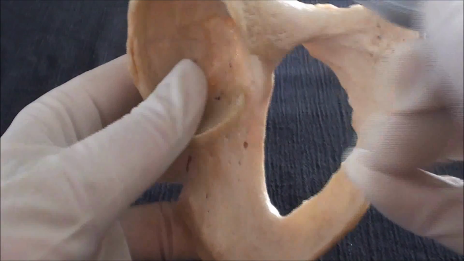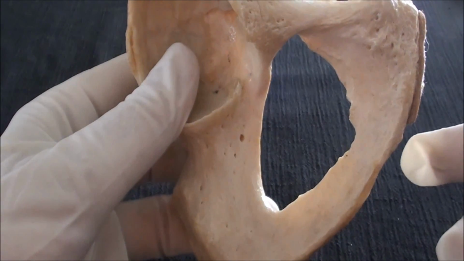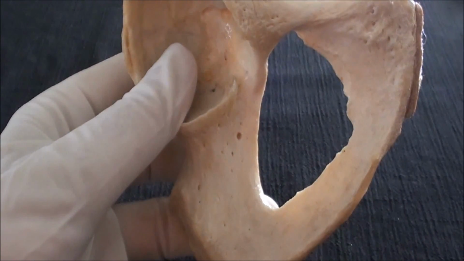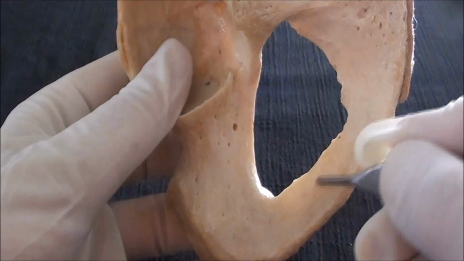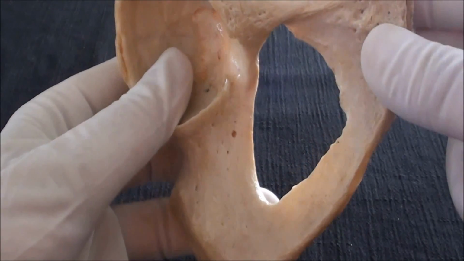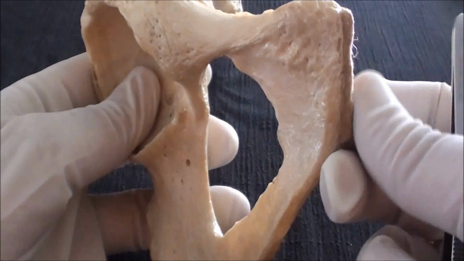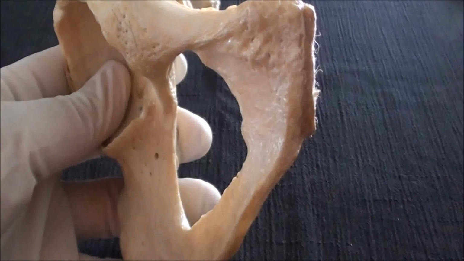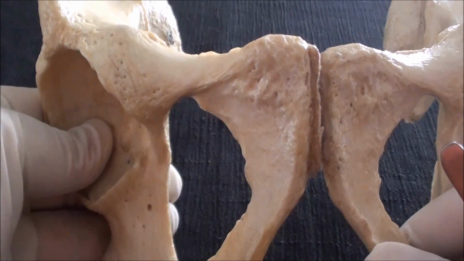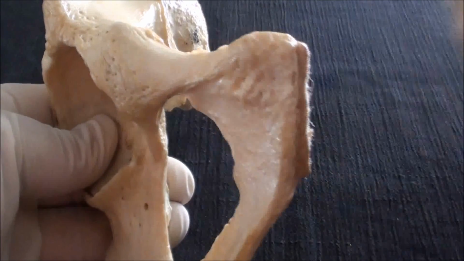The pubis makes the anterior fifth of the acetabulum, and it is composed of two different rami. One which runs more horizontally, that is the superior ramus, and the other one which is known as the inferior ramus, which connects to the ramus of the ischium. This is where the body of the pubis is, and at the midline, the pubis from the left side and the pubic bone from the right side come together, forming a secondary cartilaginous joint or symphysis pubis.